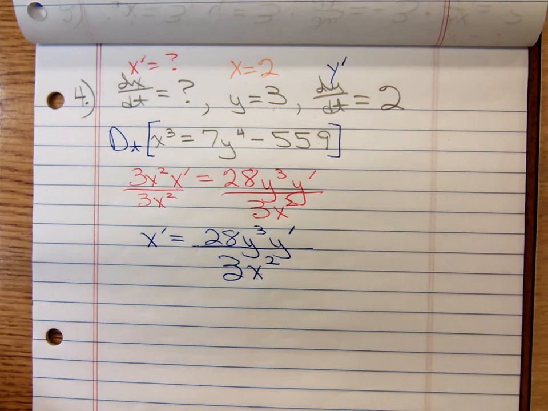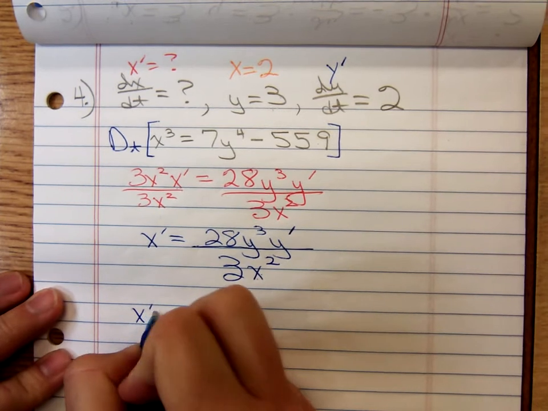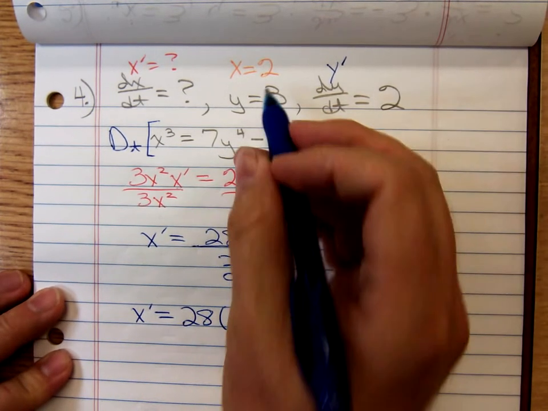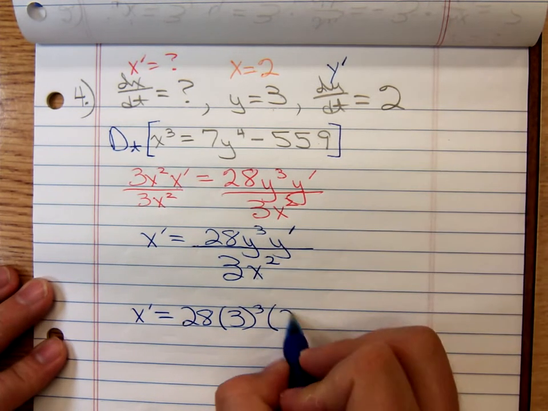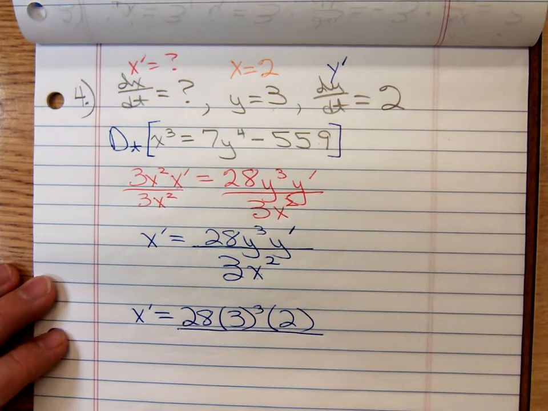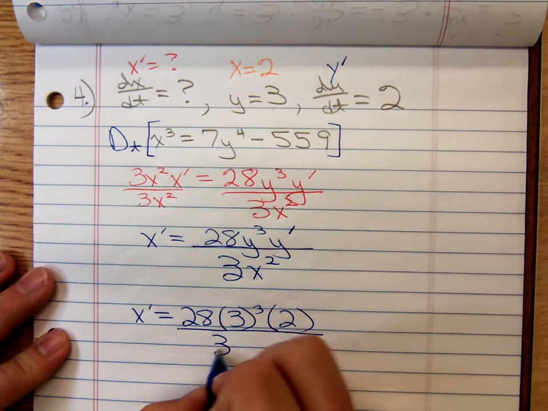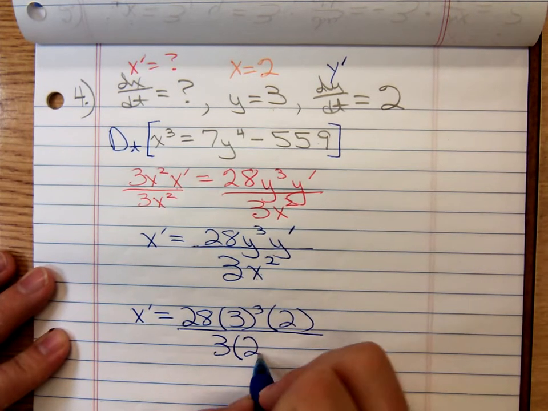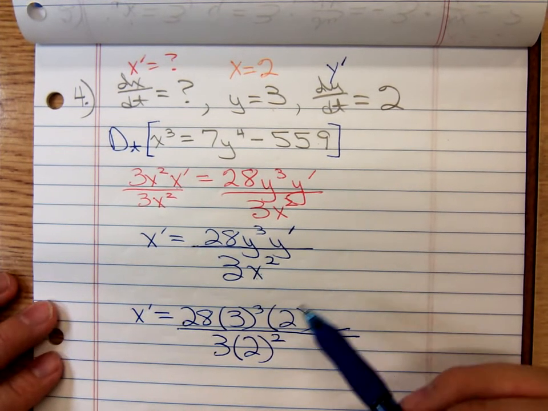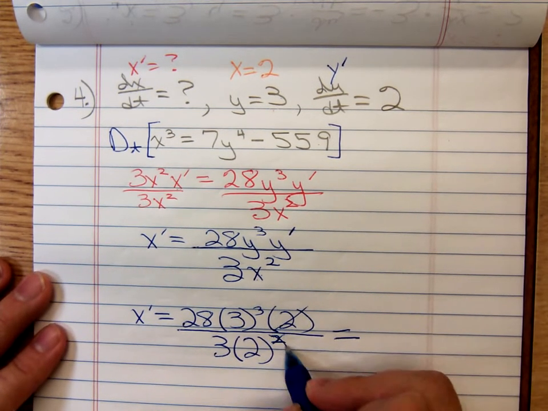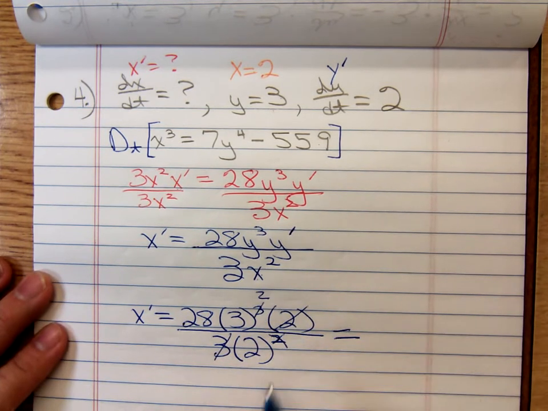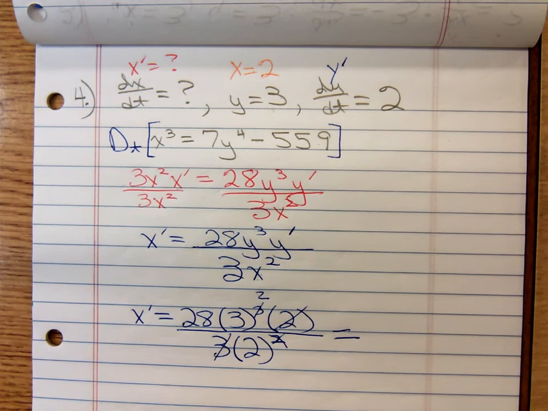We're trying to find x prime, so x prime equals 28, y is 3, y prime is 2, all over 3 times x, which is 2. That's the x value we found. Before I start, we can cancel a 2 above and below, and we can cancel 1, 3. So all we have is 9 times 28.